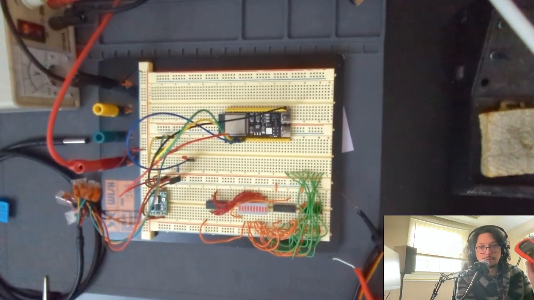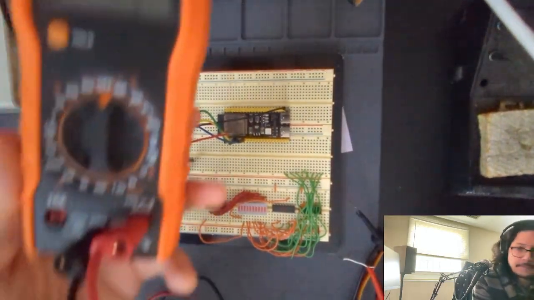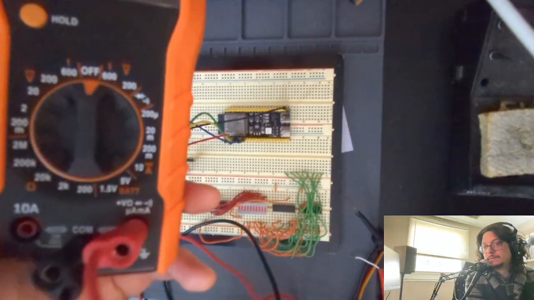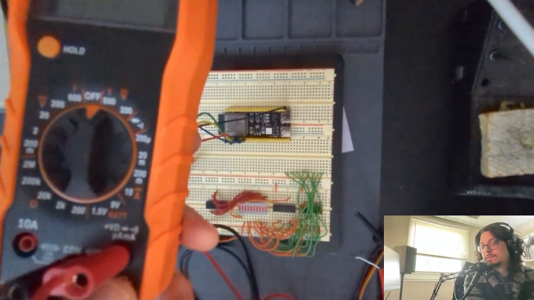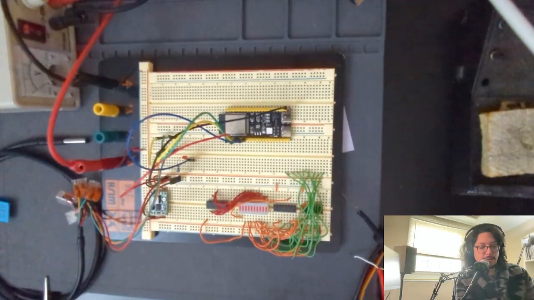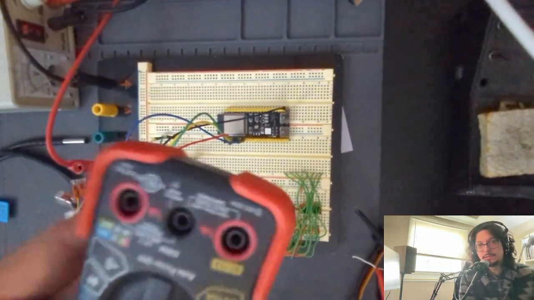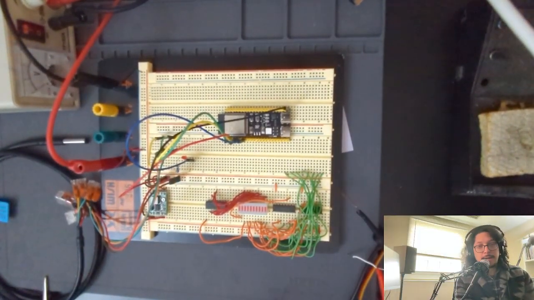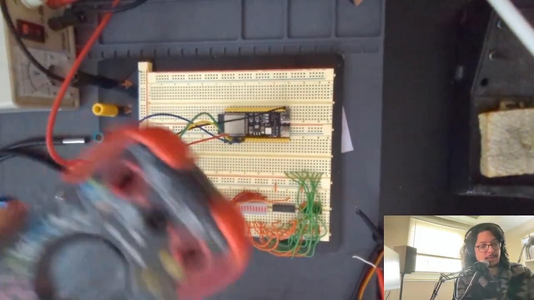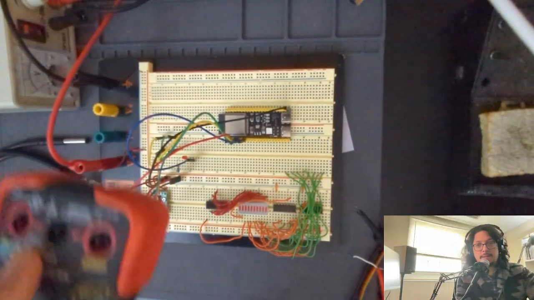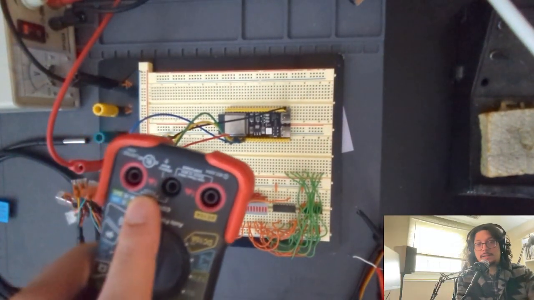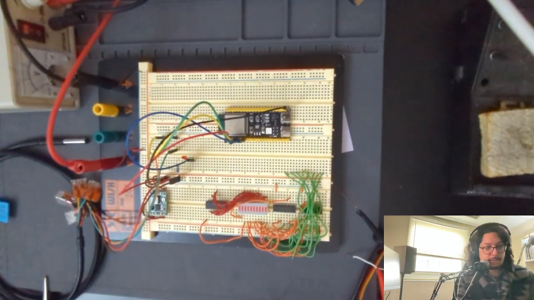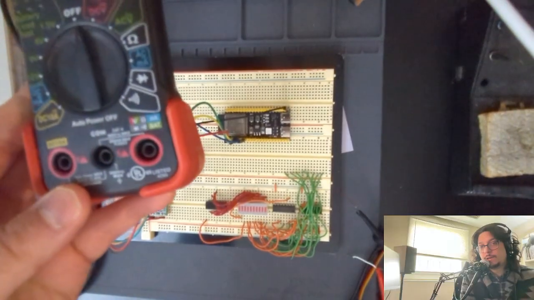That's why there are two red guys on most of these multimeter things. See this one too? It's got two reds and a single black. This one in particular, you can see here, it says 1A.